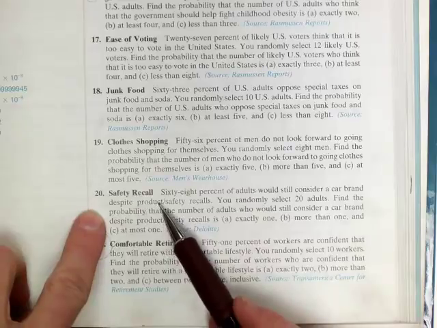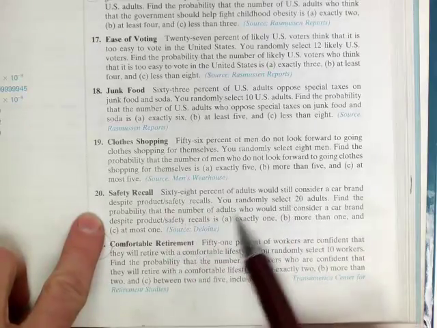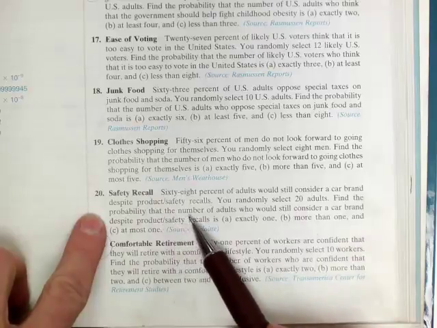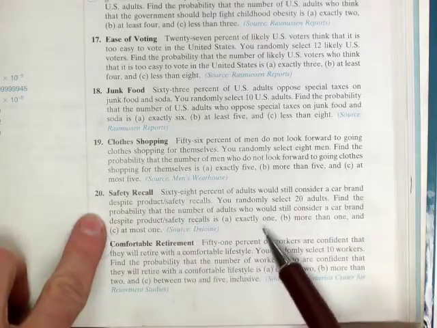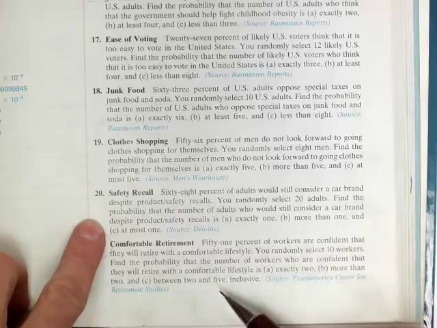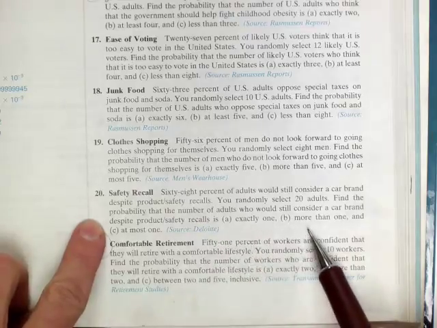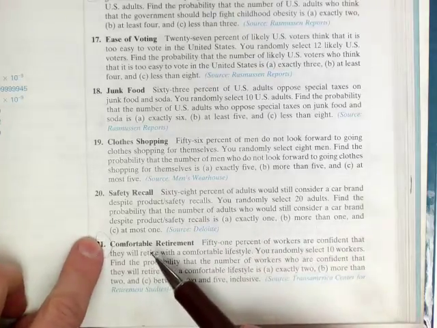So here's the situation. 68% of adults would still consider a car brand despite product/safety recalls. You randomly select 20 adults. Find the probability that the number of adults who would still consider a brand despite the recalls is A, exactly 1, B, more than 1, and C, at most 1.